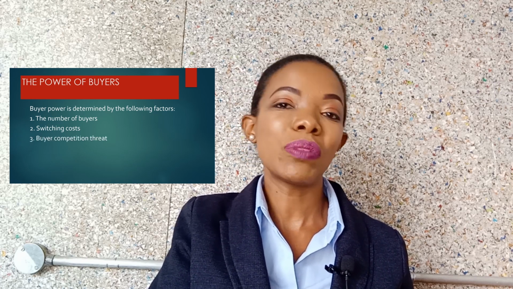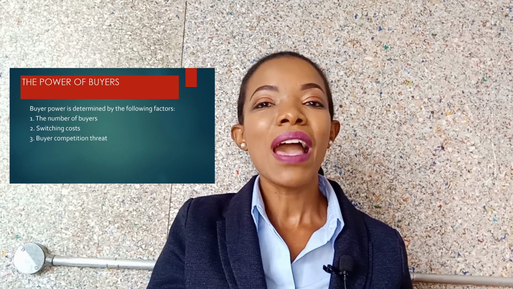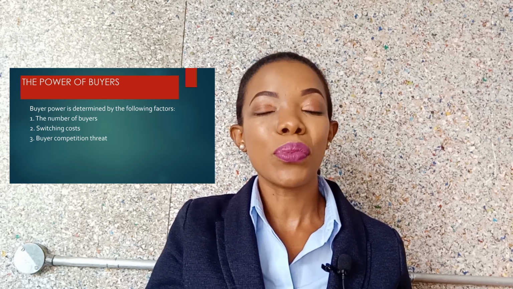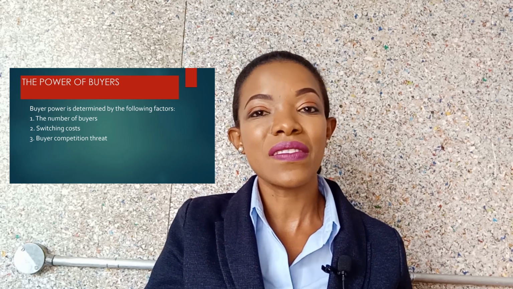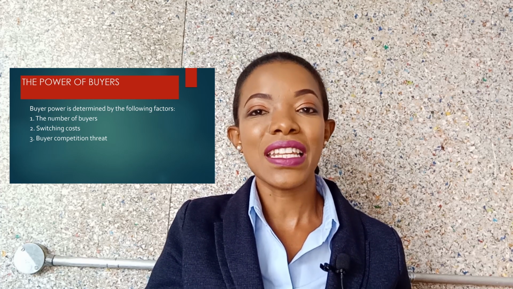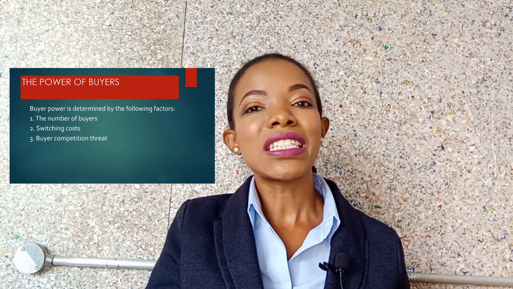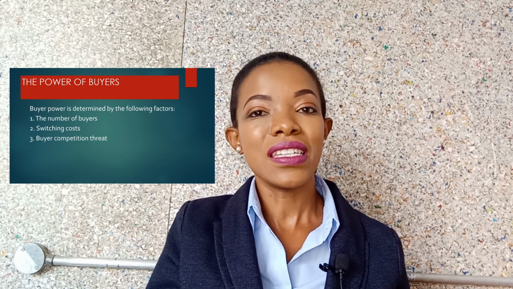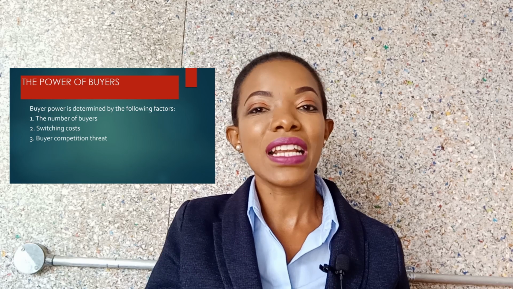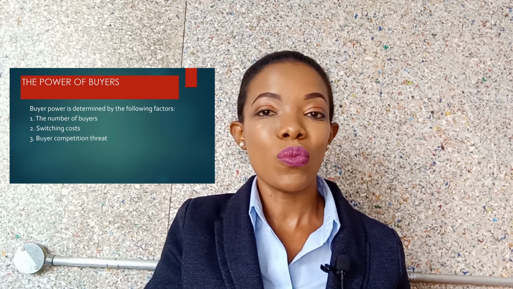Third is the buyer competition threat. When the buyer has the capacity to supply the products or services to themselves and are likely to make such an investment, their power tends to be higher. But if the buyer has no capacity to supply themselves with the product and services, their buyer power will be low.